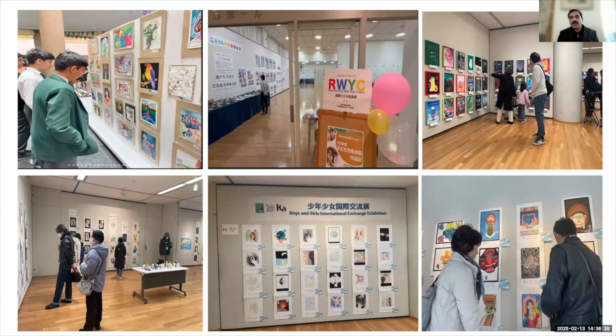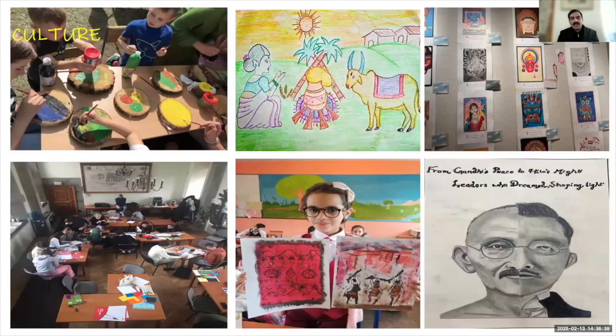You can invite the drawings, and they can be displayed in an iconic place where people will gather and see, and get more idea about the projects. These activities can be performed irrespective of the place, the country, or the person who is assisting them. So this project can be performed.